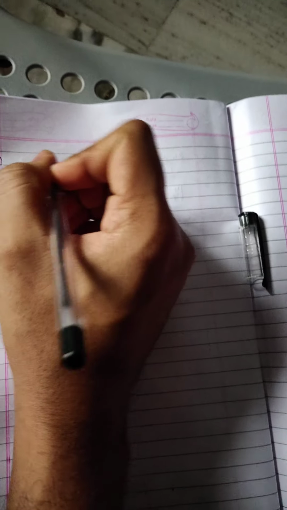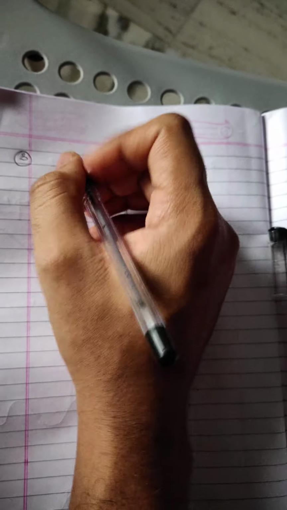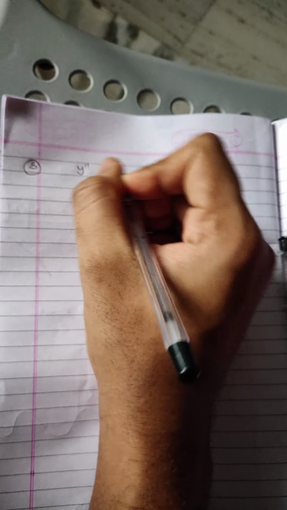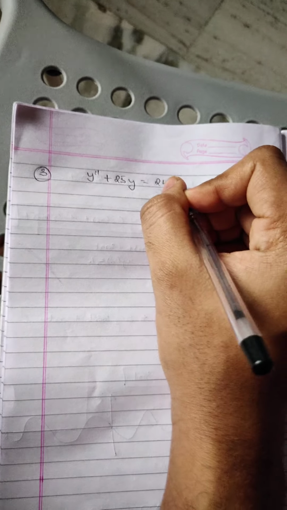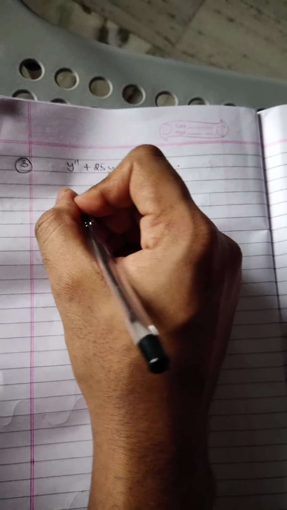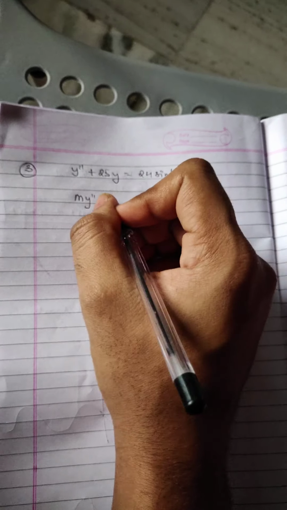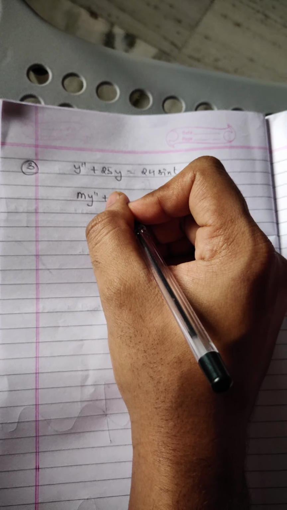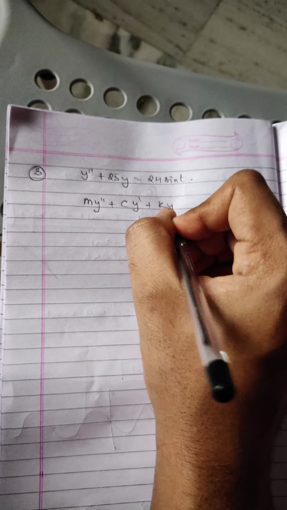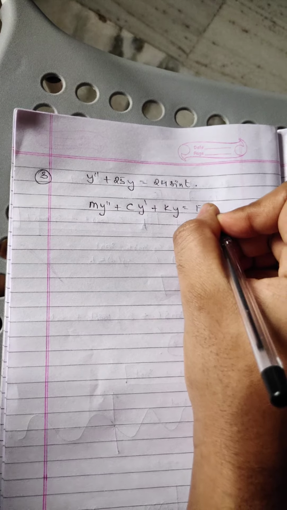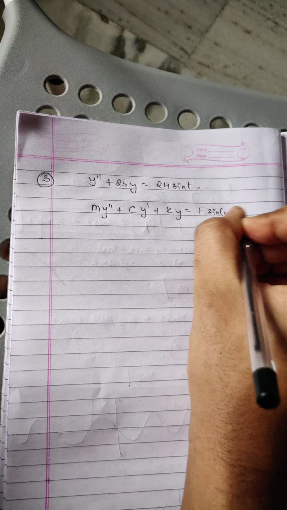So in the question we have a non-homogeneous ODE which goes like this: y double dash plus 25y equals 24 sin t. The basic formula for such an ODE is my double dash plus cy dash plus ky equals f sin omega 1 t.